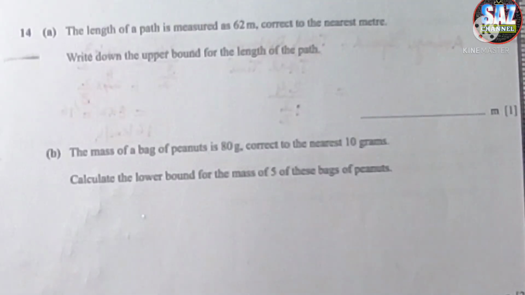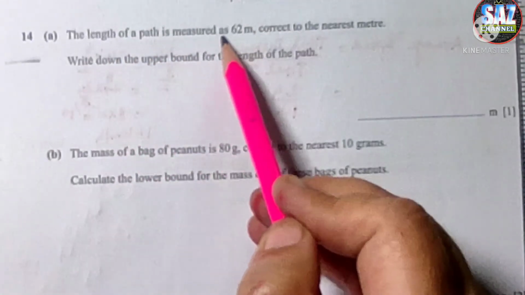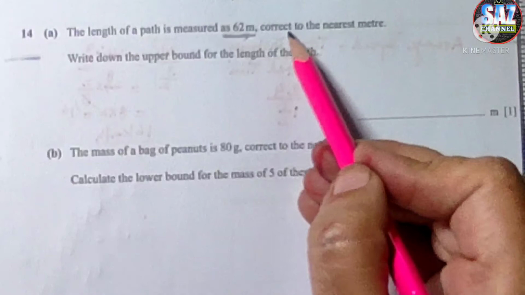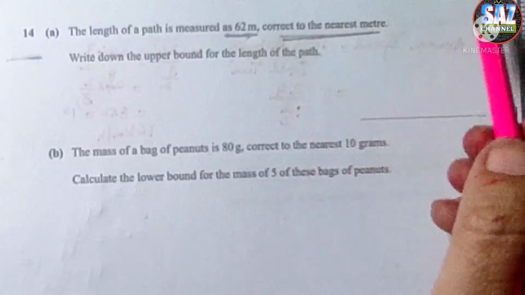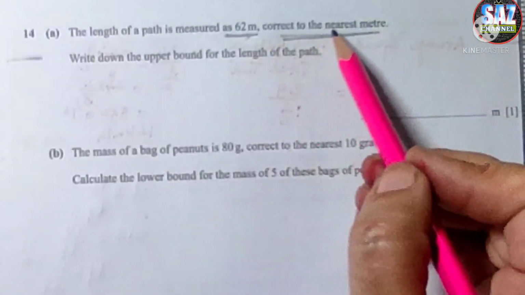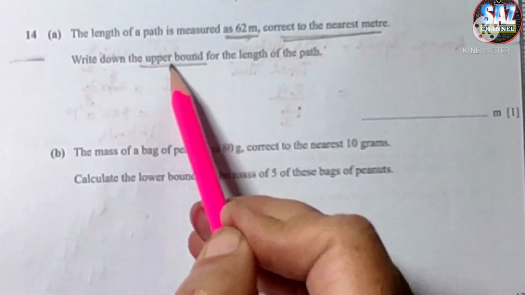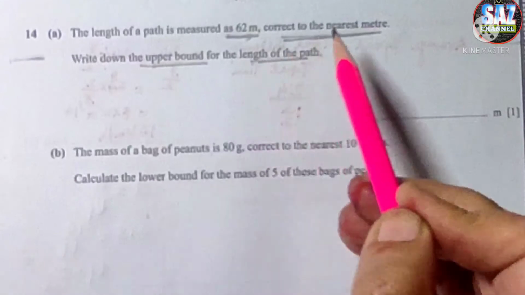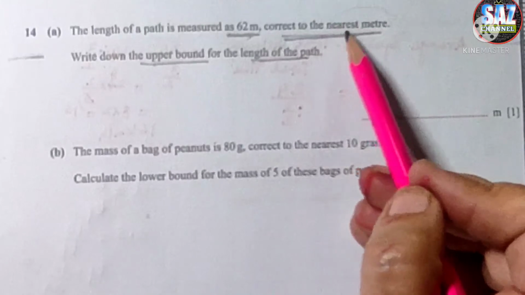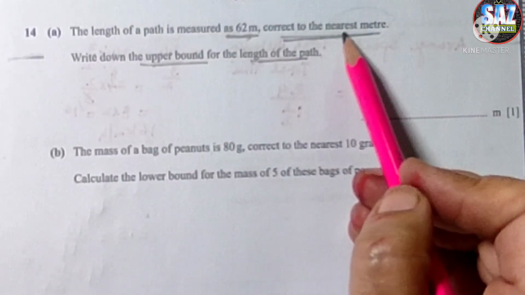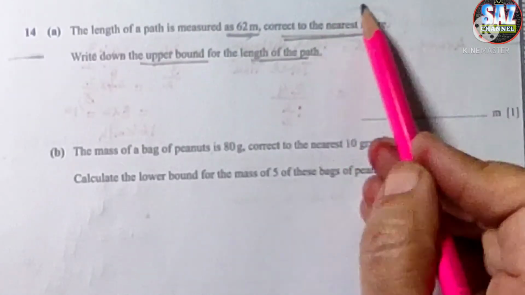And the next question says that the length of the path is measured as 62 meters, correct to the nearest meter. Correct to the nearest, this is again a really important term. I always advise my students to read, understand and underline important terms of the question. Write down the upper bound of the length of the path. Okay, as the measurement is correct to the nearest 1 meter, in order to get the upper bound of the length, we have to add half of 1.